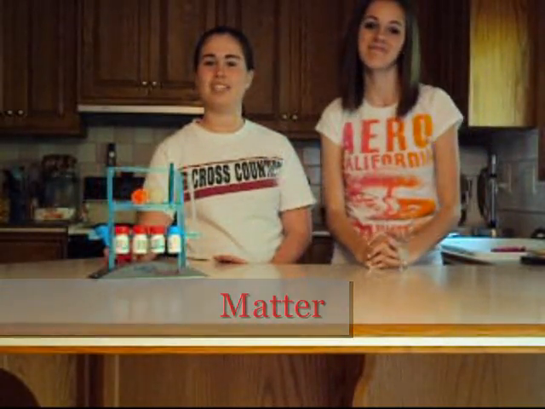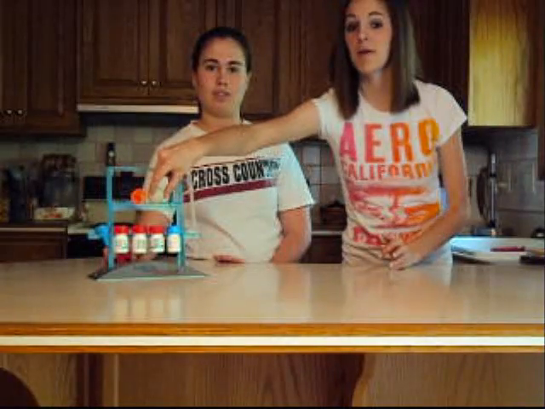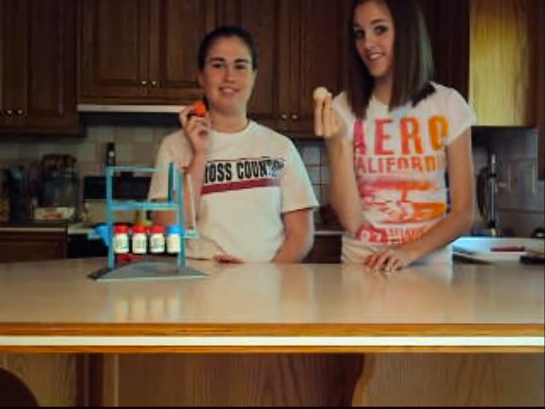Matter. Matter is defined as anything that has mass and takes up space. The mass of an object is the amount of matter the object contains. This ping pong ball has matter. This bouncy ball has matter. But which of these has more matter? That's right. The bouncy ball is made up of more matter because it isn't hollow, but the ping pong ball is.